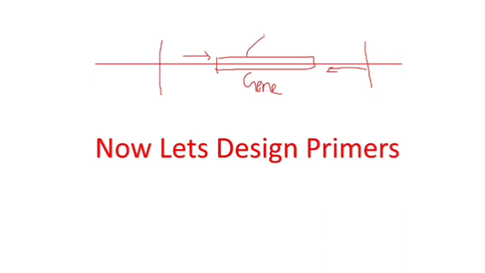Just for identification we can take the gene nucleotide sequence from GenBank, and you can paste it in Primer3, so that you will get your primer designed anywhere inside the gene.